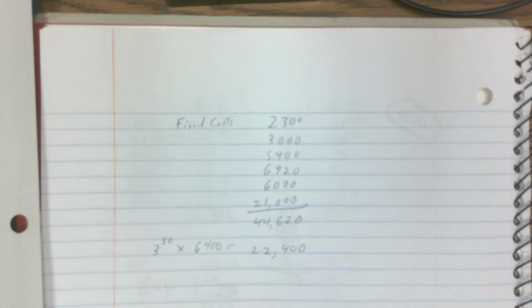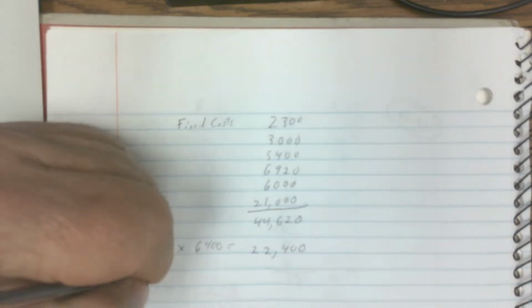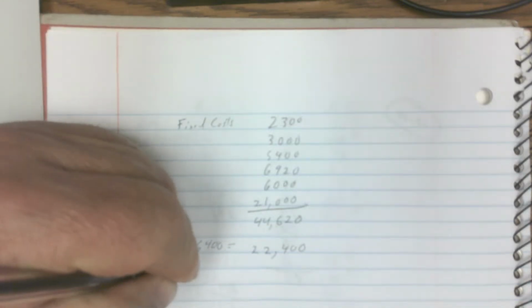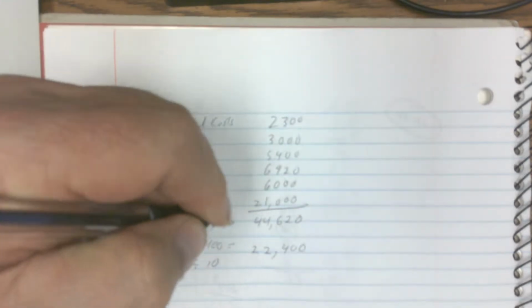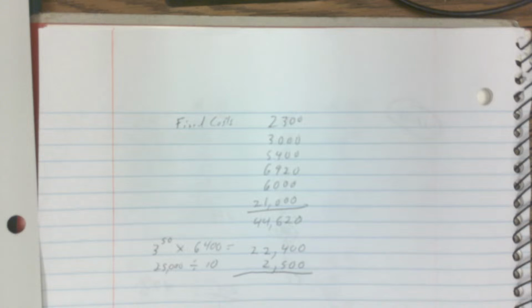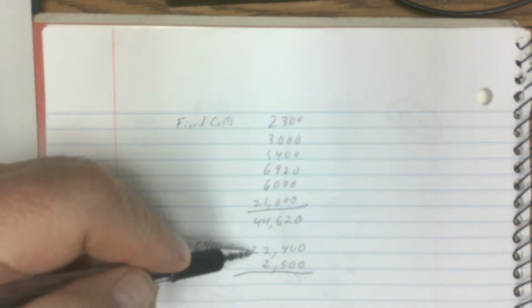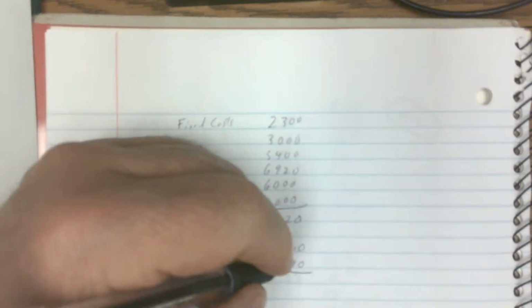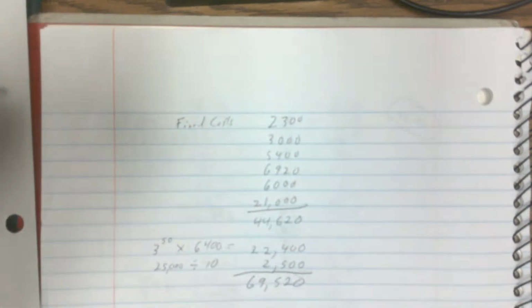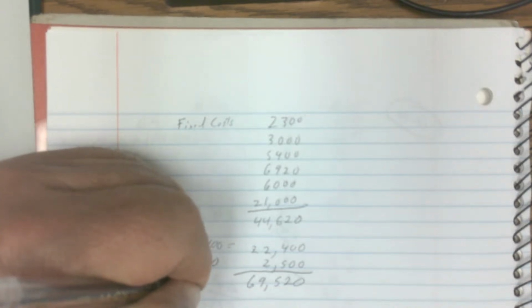And then they invested 25,000 in a fleet of 30 canoes. These are expected to last 10 years, at which time the new fleet must be purchased. So we've got 25,000 divided by 10 years is 2,500. If we add that all up, we've got the 44,620 plus the 22,400 plus the 2,500 is 69,520. That's our total cost for the year.